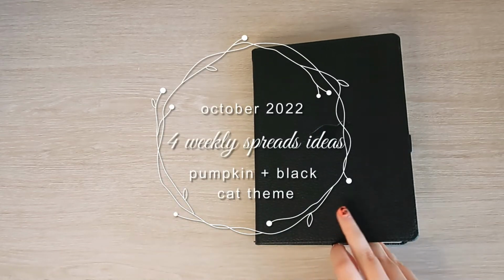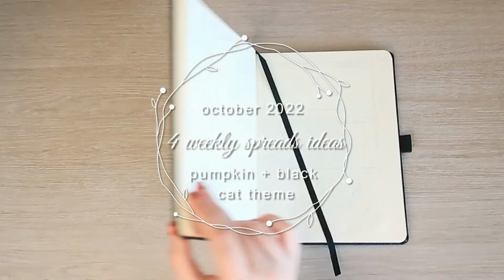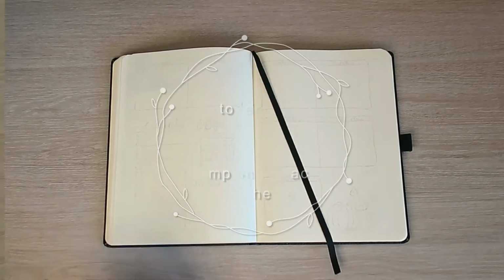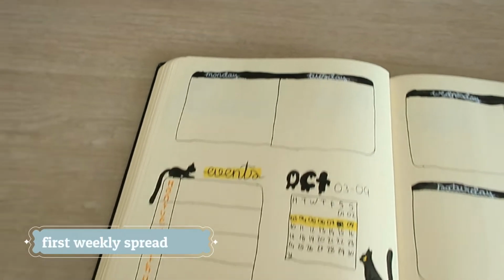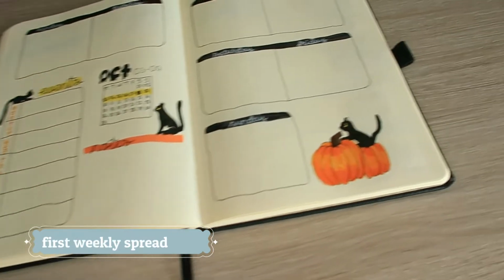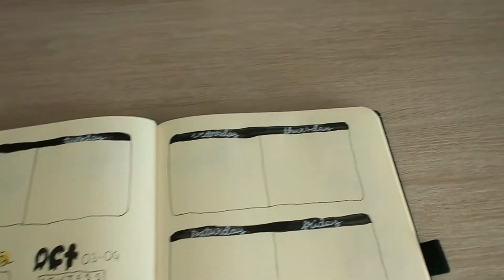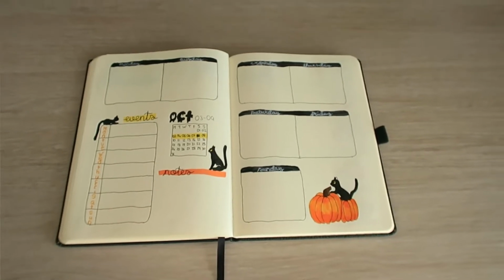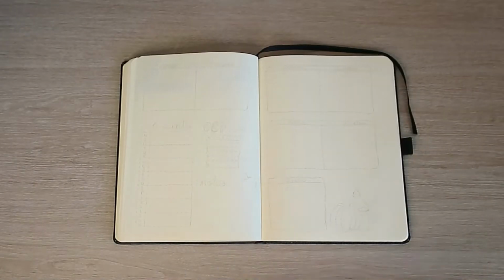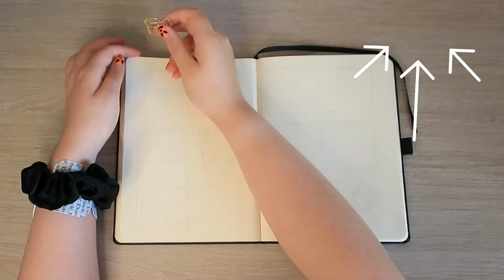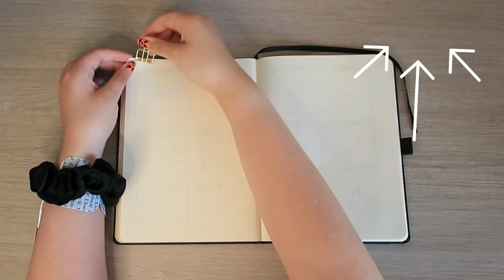It's Oa and welcome back to my channel for another video, and today I will be sharing with you guys my 2022 October weekly spreads. I have 5 of them for you today, and I have a black cat and pumpkin theme.